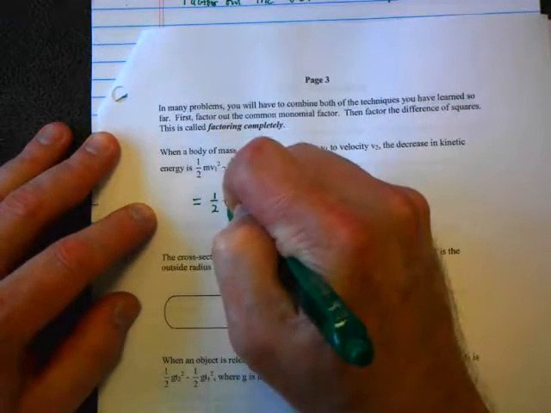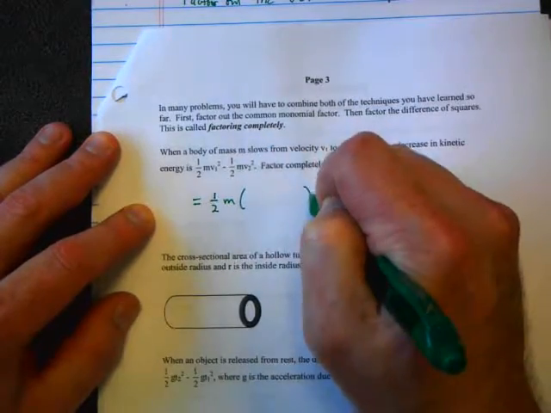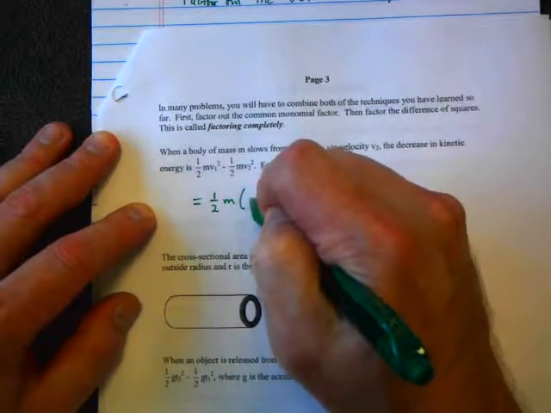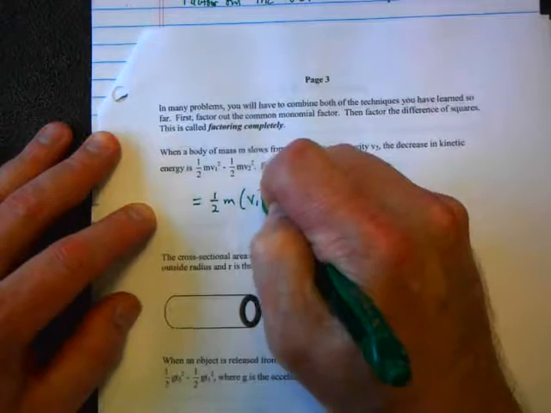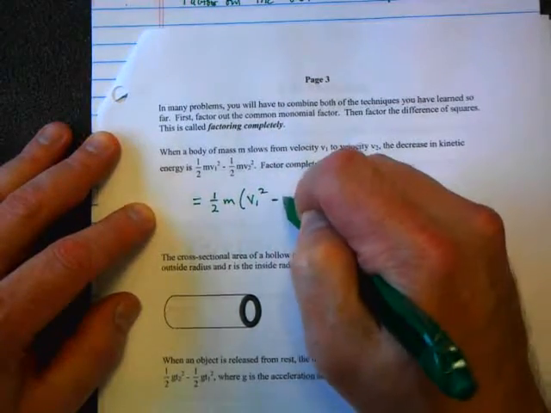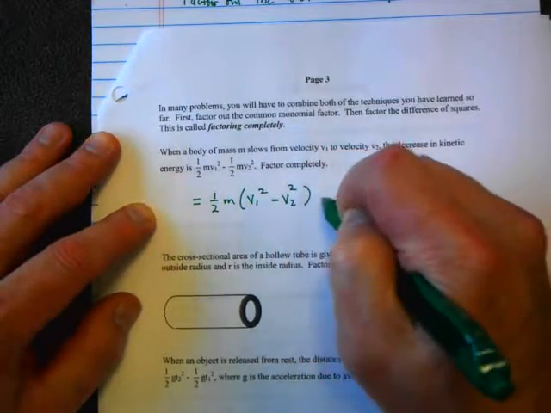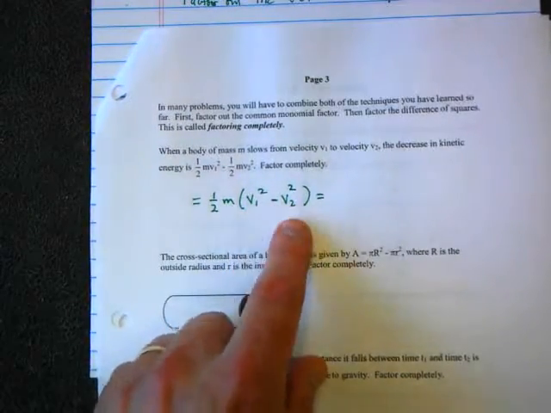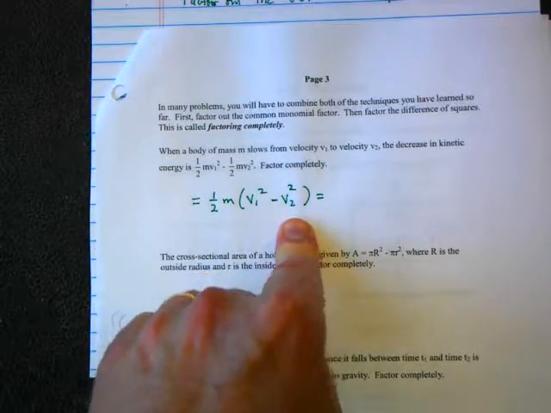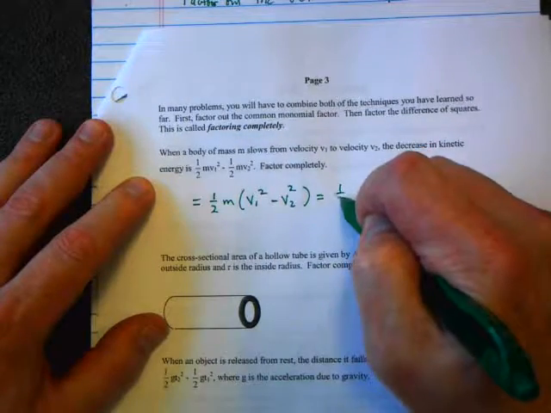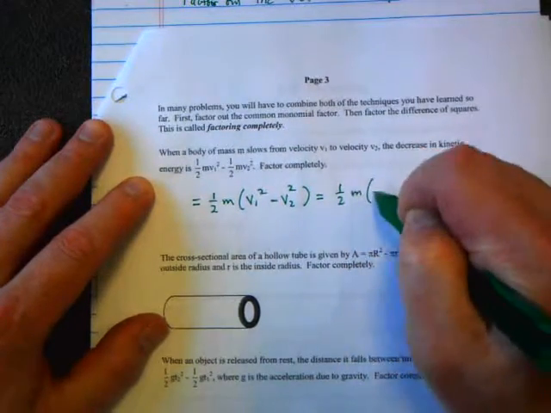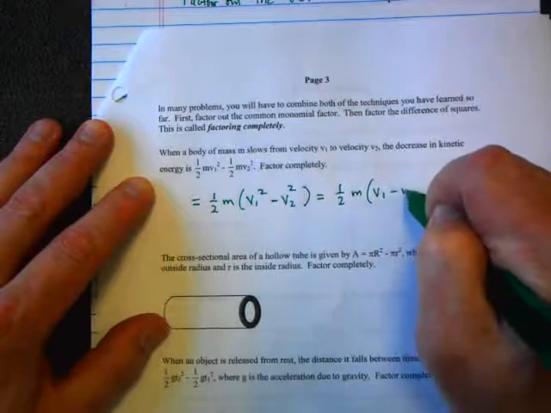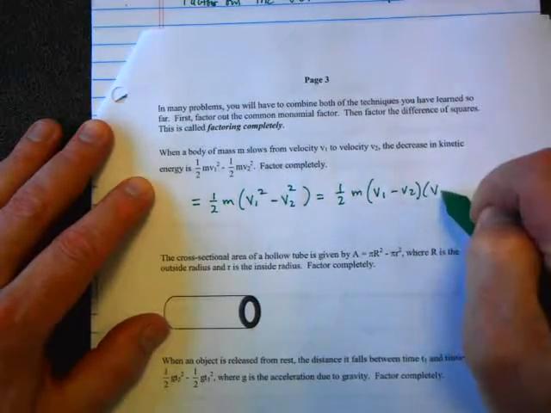So I take 1/2 m out. Left over is v sub 1 squared minus v sub 2 squared. Then I notice I have square minus square. So that fits into our difference of squares pattern. 1/2 m, v1 minus v2, and v1 plus v2.